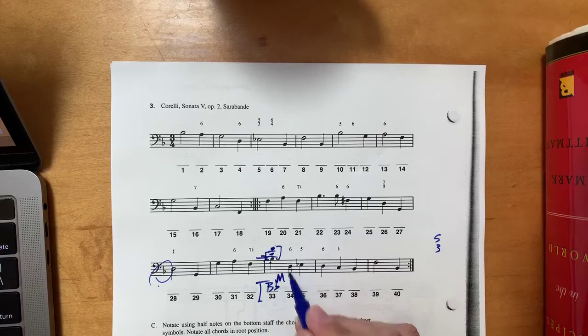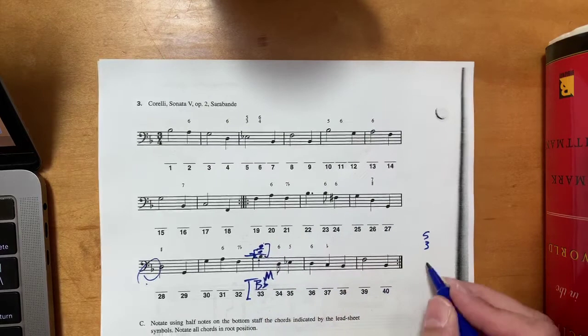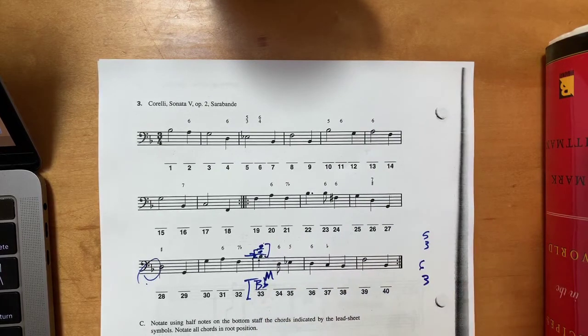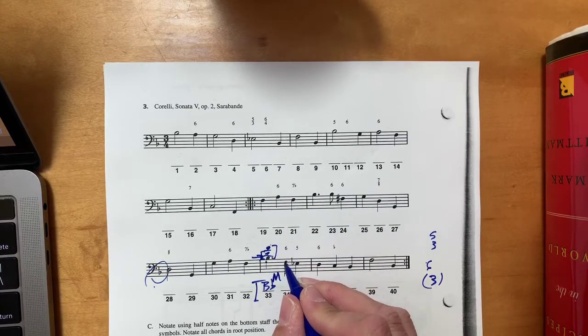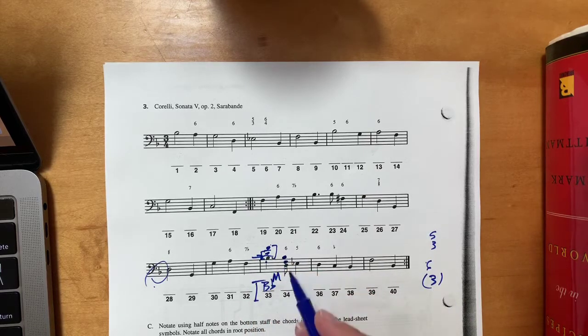Here, this D with the 6. Remember that 6 equals 6-3. It's just a shorthand for 6-3. So here we go up 3. There's the 3. And we go up the 6. And we can see again this is B flat D F. So this again is B flat major. This is a root position B flat major.